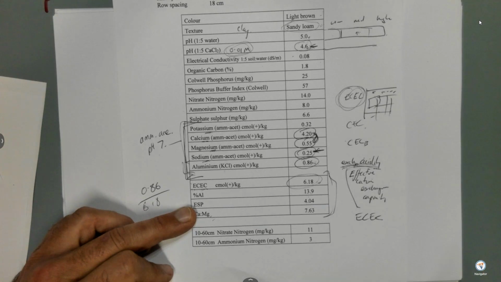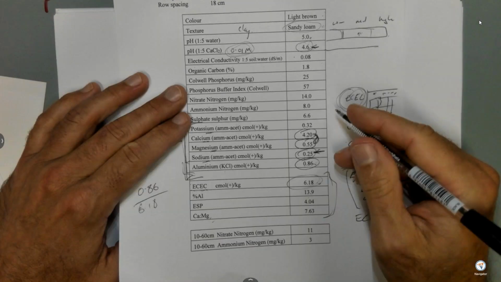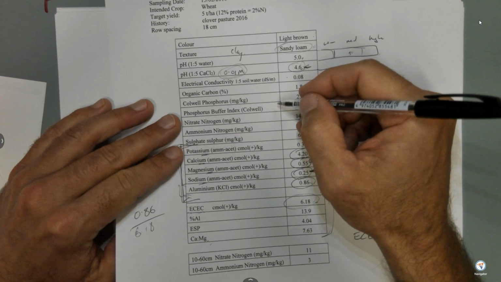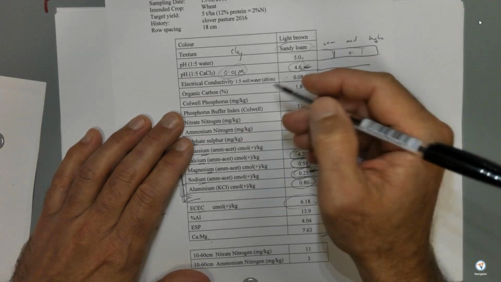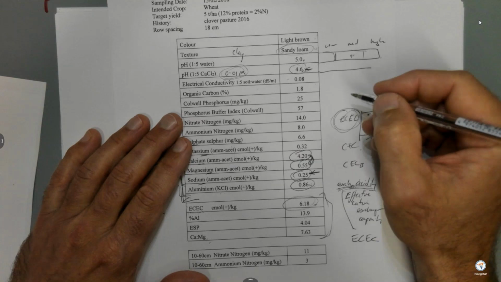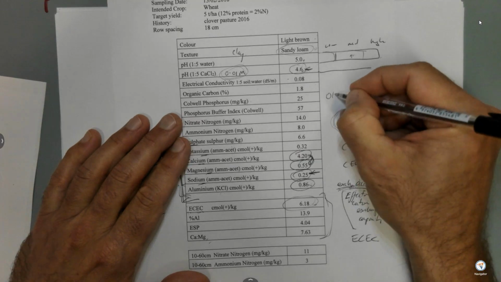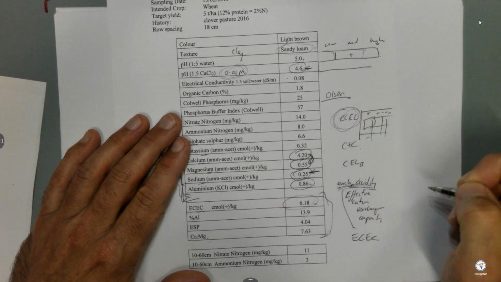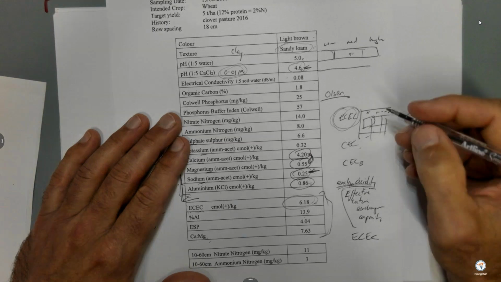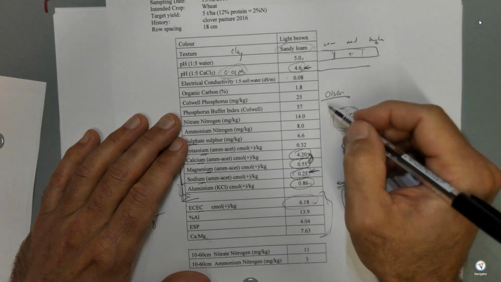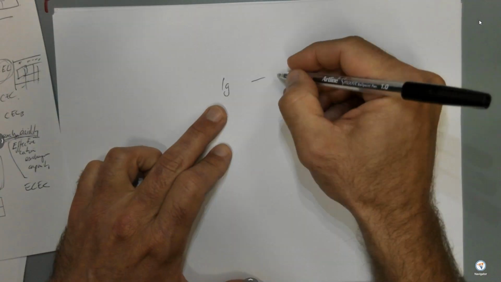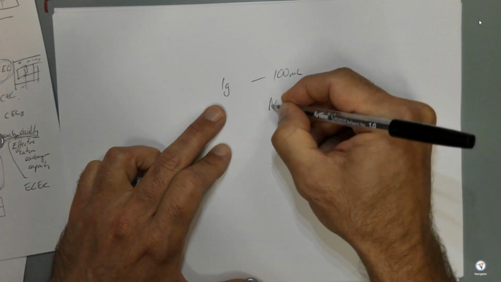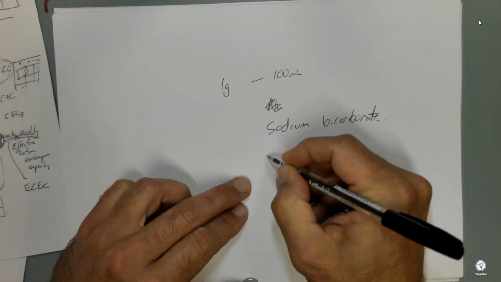Right, I'm going to talk about phosphorus here as an example, right? So we've got plant available phosphorus, Colwell P. We use that in New South Wales. If you're Victorian, you'd probably be more familiar with Olsen P. And so for Colwell, it's one gram of soil into 100 mils of sodium bicarbonate, shaken for 16 hours, right?